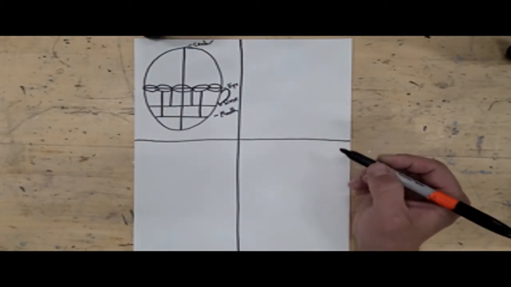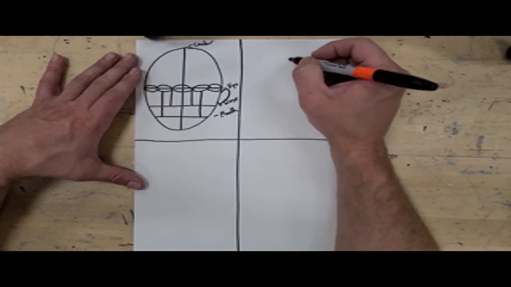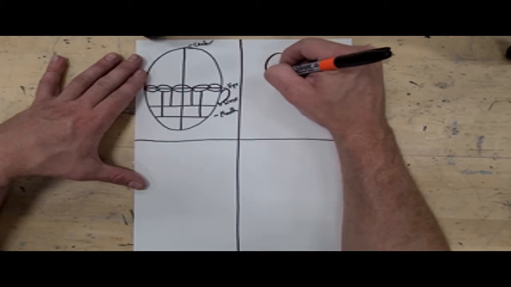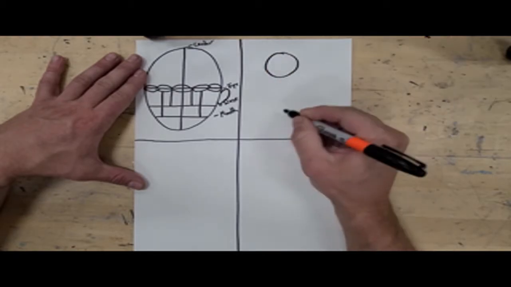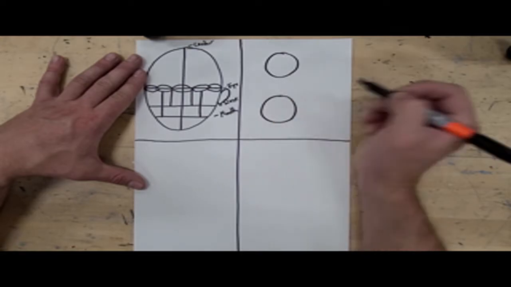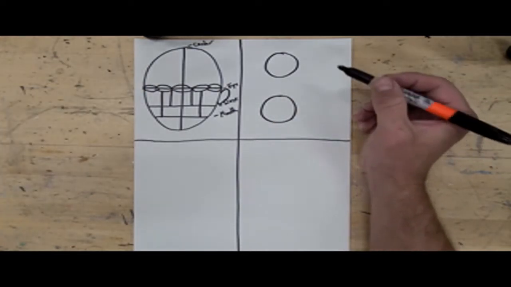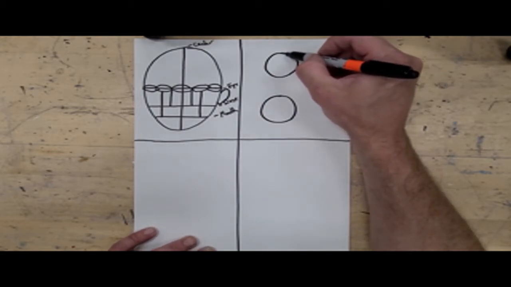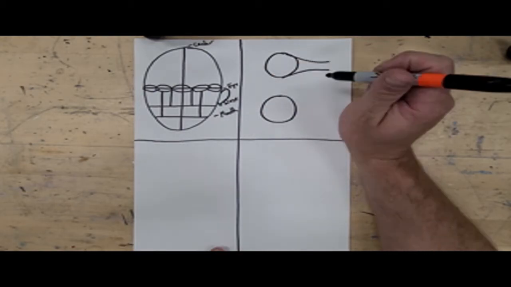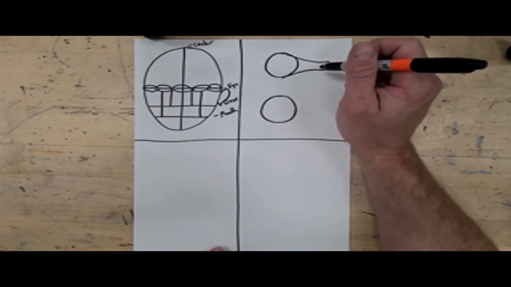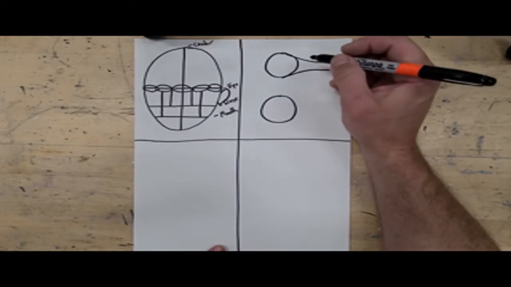So the first thing we're going to look at is the eye. So we're going to look at the eye from the side and from the front to give an idea of what we are looking at. So out of the back of the eye is the ocular nerve. This is what connects to the brain and sends the different light signals so that we can actually see.